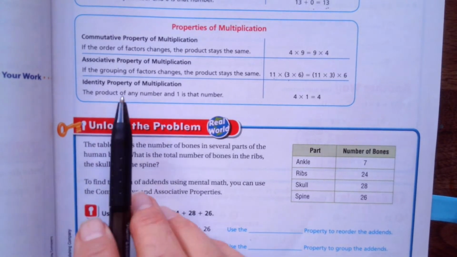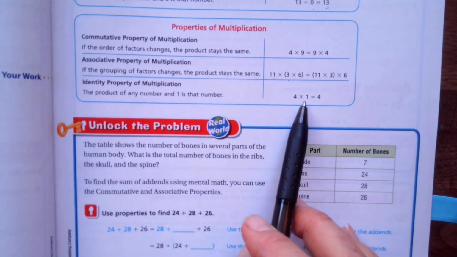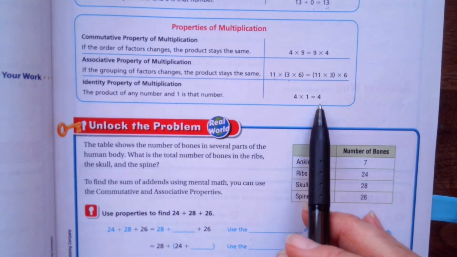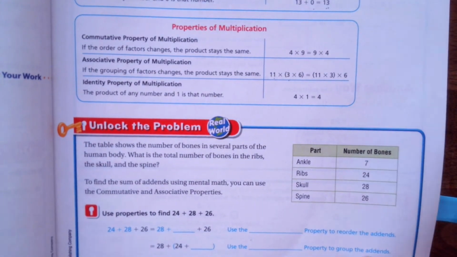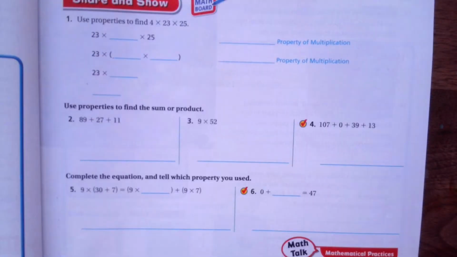Okay. And then for this one, the identity is anything times 1 equals itself. So the identity of 4 equals 4 if you multiply it by 1. So those are the properties of addition and multiplication.